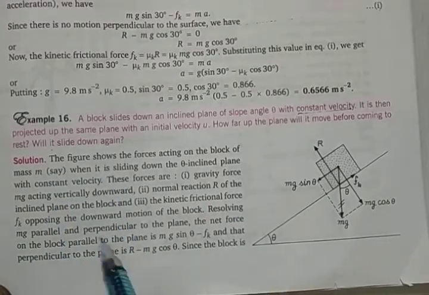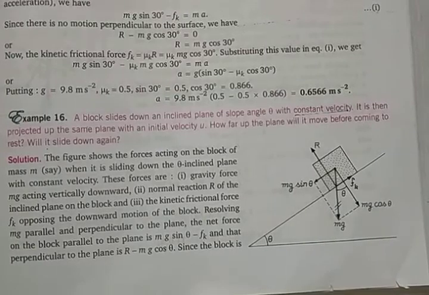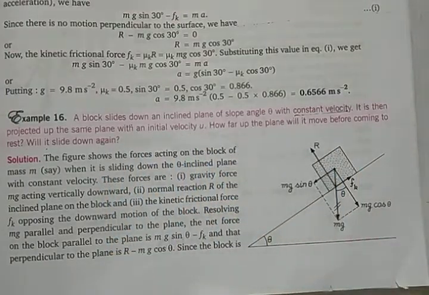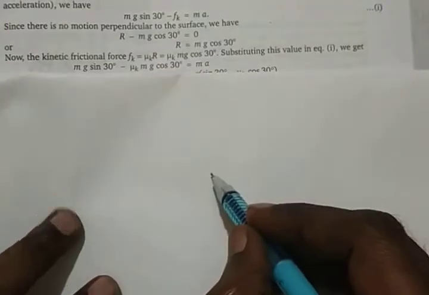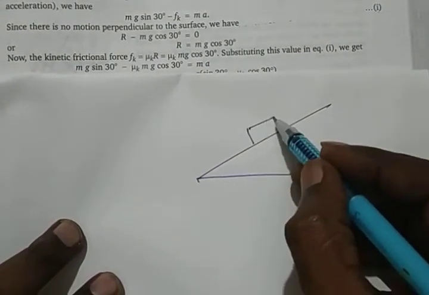Will it slide down again? So there's a question. The first one is: a block slides down an inclined plane with a slope of angle theta. So that's the main part of it. We'll try to draw the diagram here. So you have the same kind of situation.